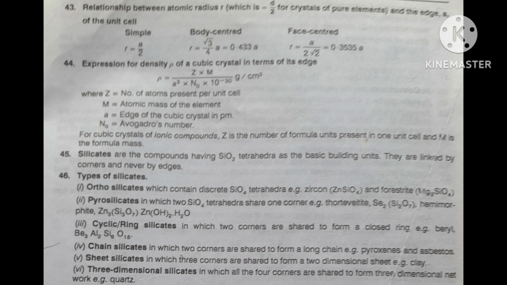Here Z is the number of atoms present per unit cell and M is the atomic mass of the element. The atomic mass you know is of one atom. Then we multiply by the number of atoms present per unit cell, and you will get the total mass. And that is Z into M. Z is equal to number of atoms, and one atom mass is capital M. And total mass will be Z into M.